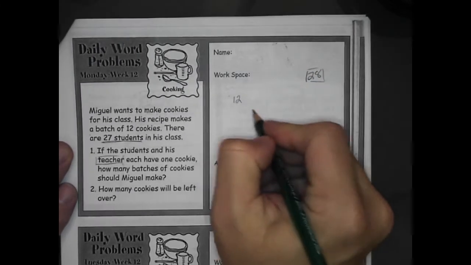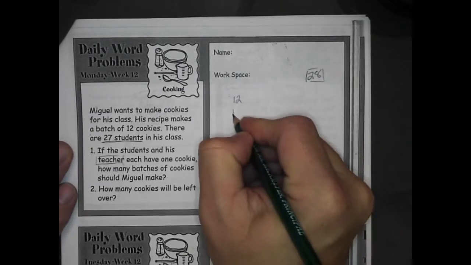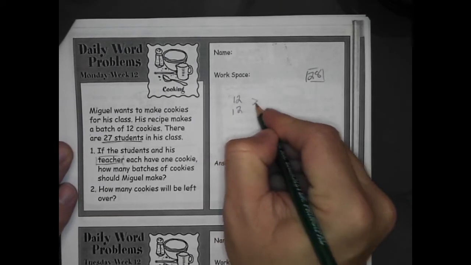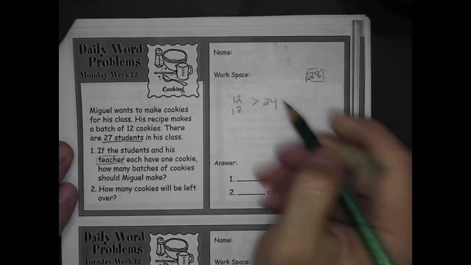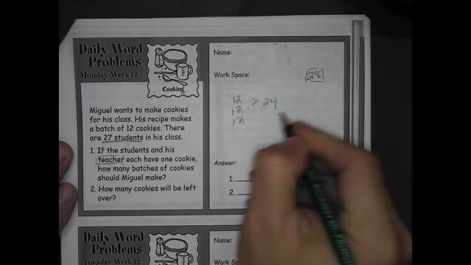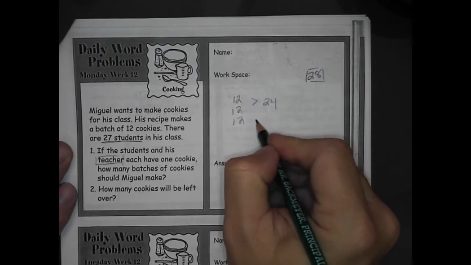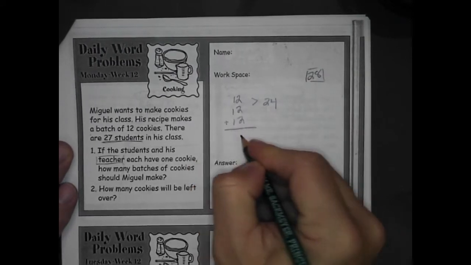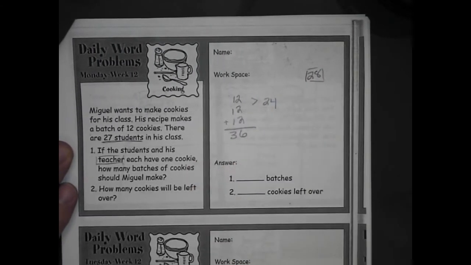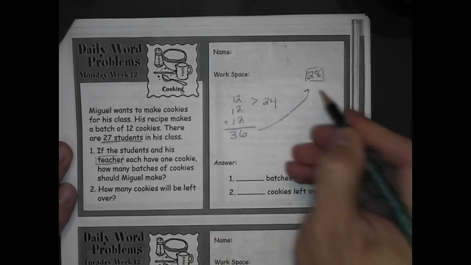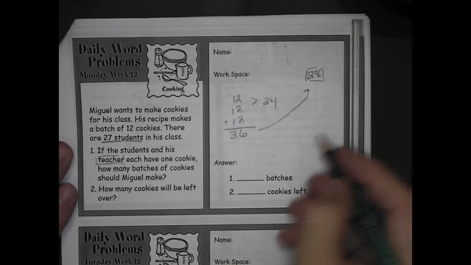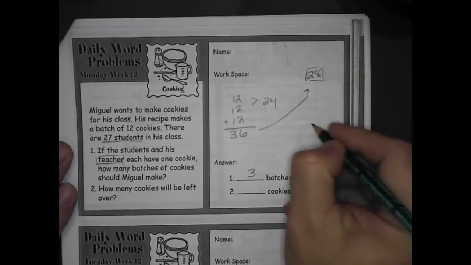So we have one batch, that's going to be 12. If we make another batch, that gives us 24. We're still not there. If we make another batch, that's going to give us now 36. So we'll have more than enough, right? Considering that we only have 28. So he's going to need to make 3 batches.